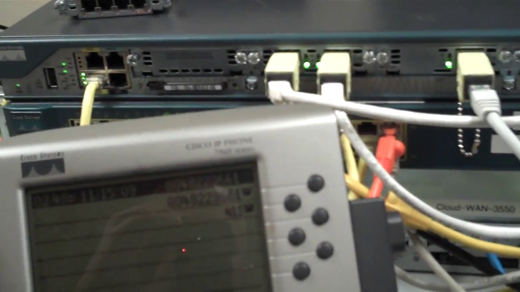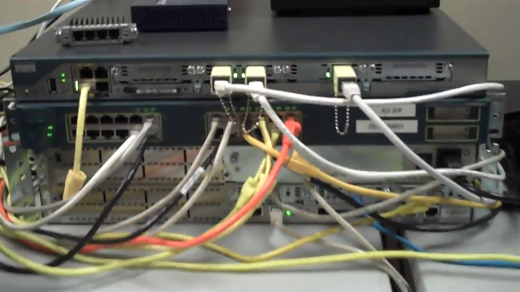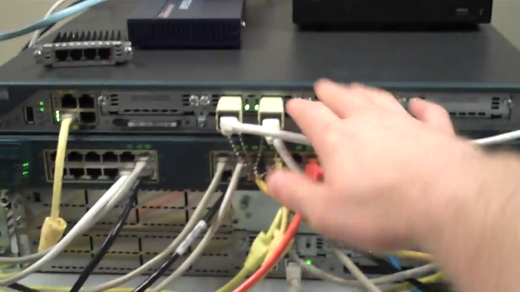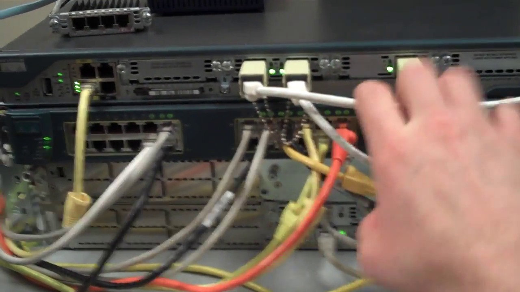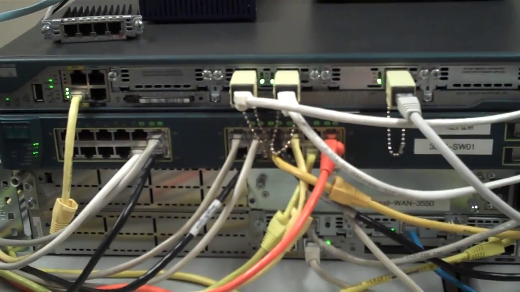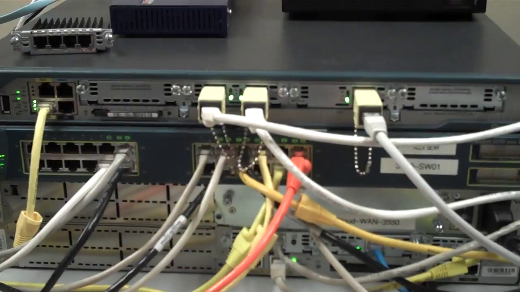Probably the hardest part of building the lab out was being able to configure and understand really how to make a cloud work. And what this in the middle is doing is something I haven't shown you guys yet. The top router here is terminating all 3 of my PRIs, and this router is playing the part of a Verizon or a Paytech, or basically a LEC.